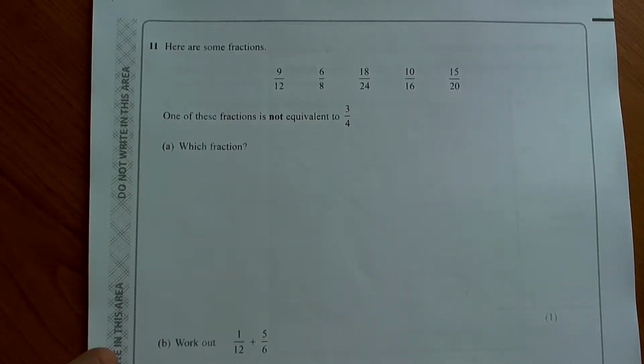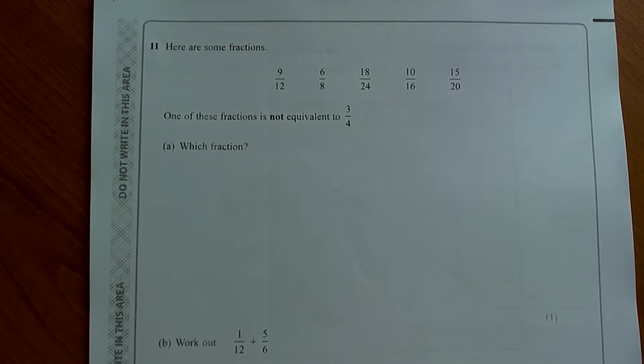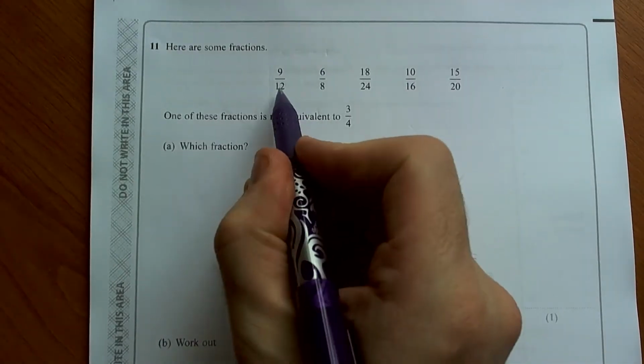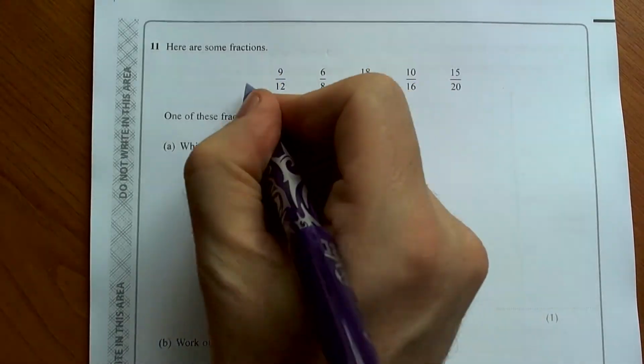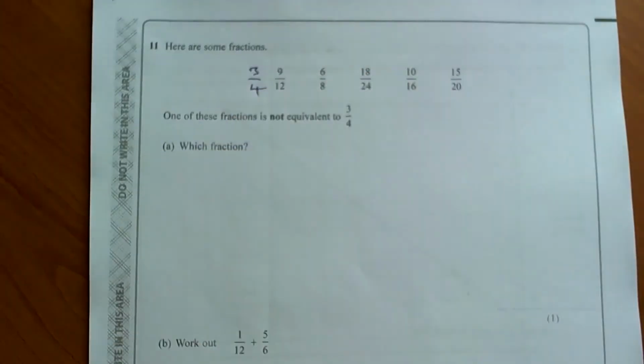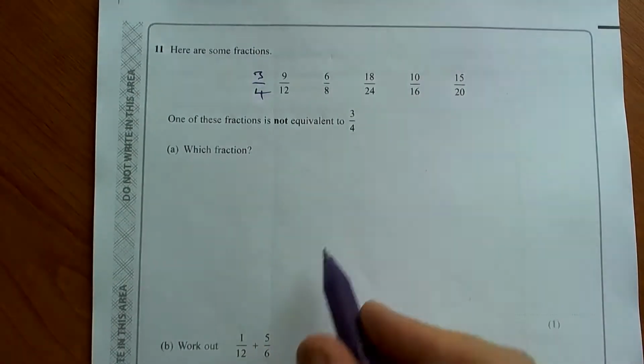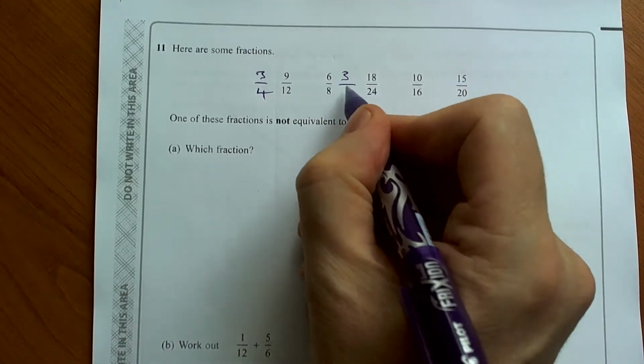Question 11 says, here are some fractions. One of these fractions is not equivalent to 3/4. So if we cancel each of them down, that's in the 3 times table. That cancels down to 3/4. 6 and 8 are both in the 2 times table. So that will cancel to 3/4.